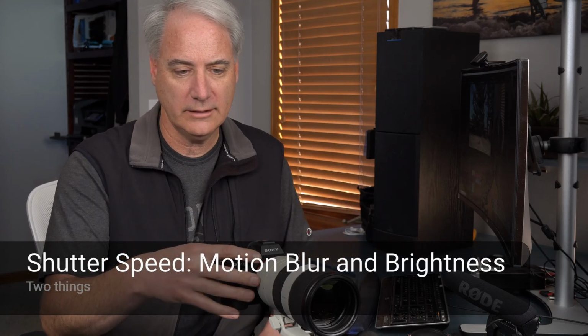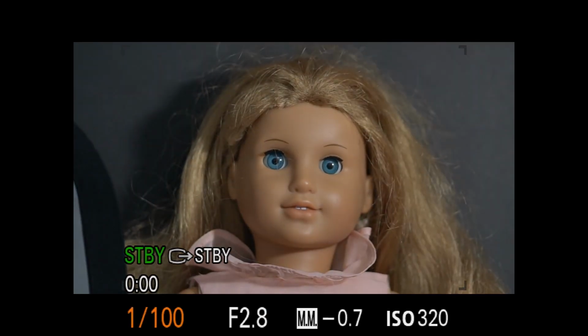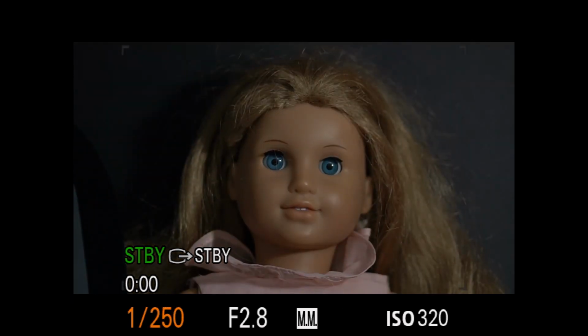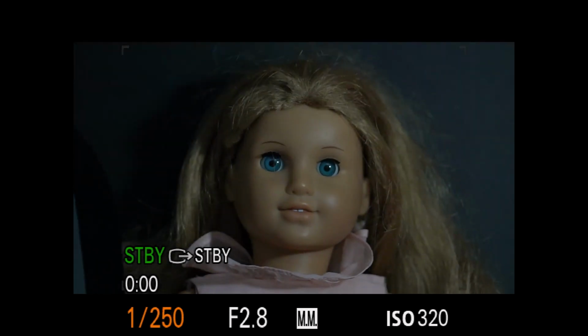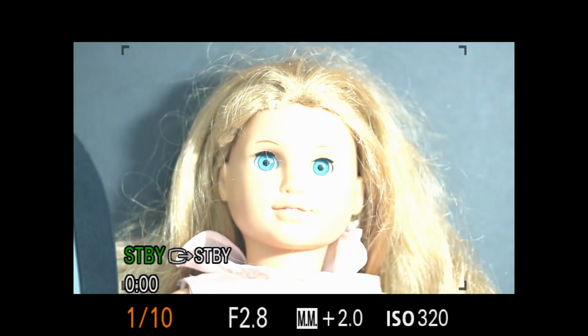The second one's more technical, and it's basically how much light it allows in. As I increase the shutter speed number, as you can see, I'm up to 1/500th of a second, it's very dark, and as I bring it down, it gets very bright.